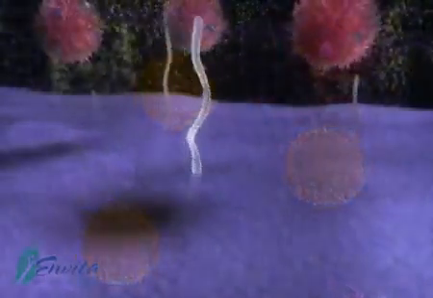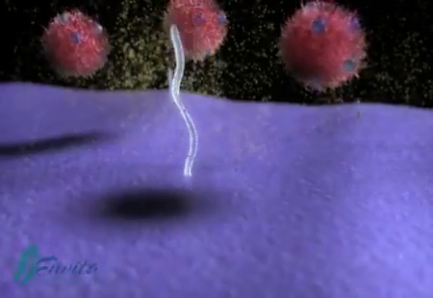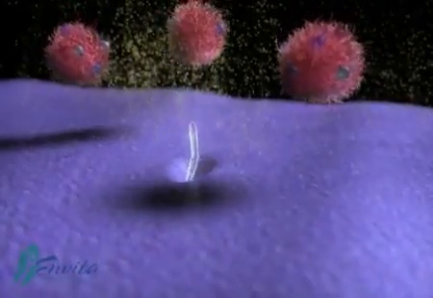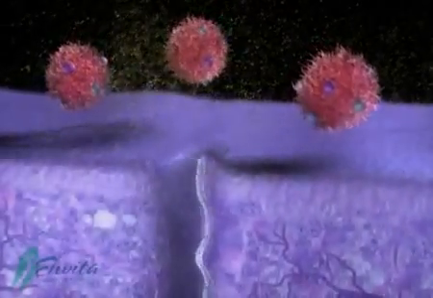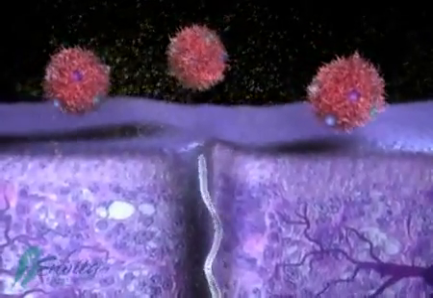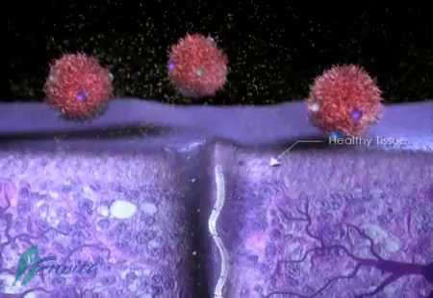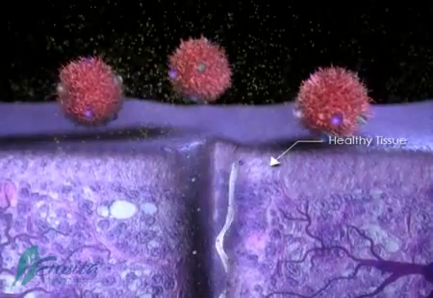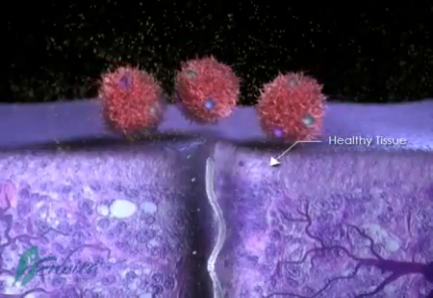As the spirochete burrows into the body, it continues to spread its antigen onto the surface of healthy tissue and organs. The killer T cells follow as they seek out the antigen of the spirochete. In this process, the killer T cells begin to destroy healthy tissues and organs because they cannot differentiate between the antigen of the spirochete or the antigen of healthy tissue.